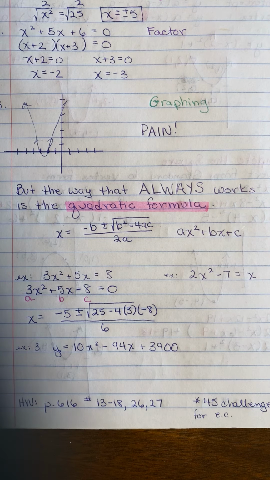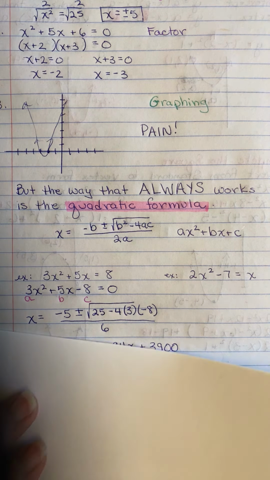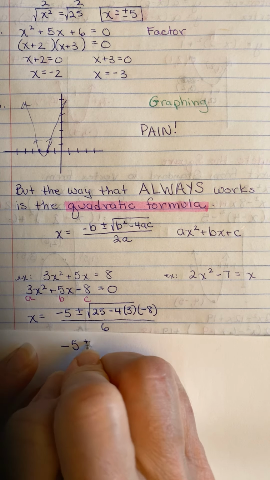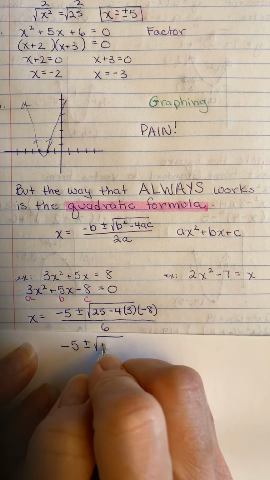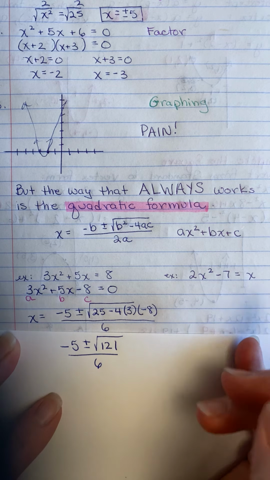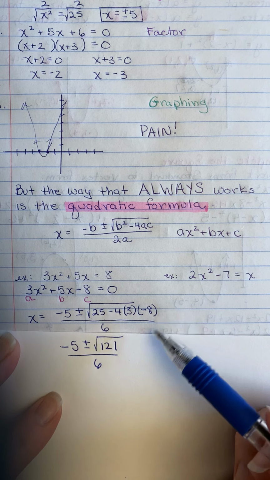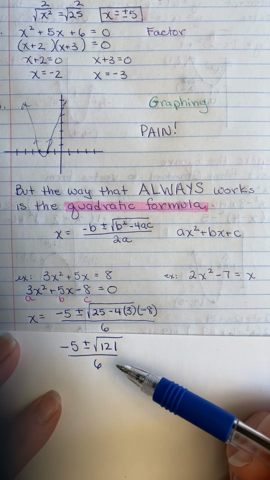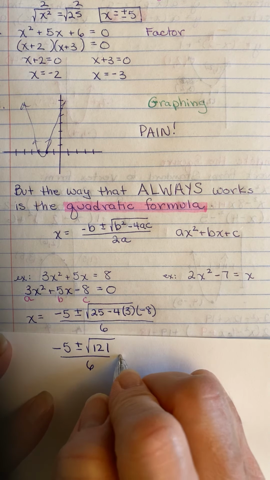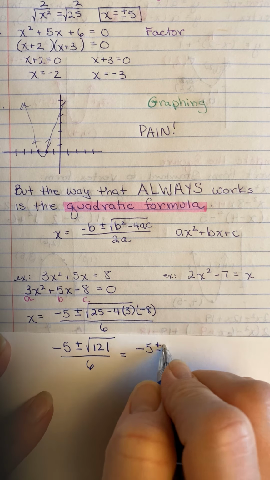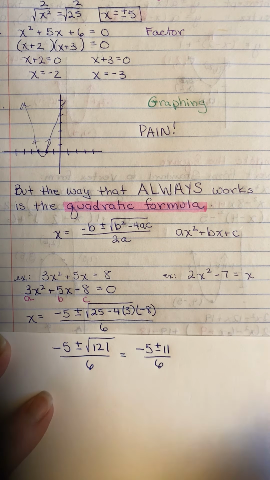121. So we have negative 5 plus or minus the square root of 121 all over 6. If you're wondering what kind of work I want to see on your homework and your test, it's this exactly. What's the square root of 121? That's 11. Negative 5 plus or minus 11 all over 6.